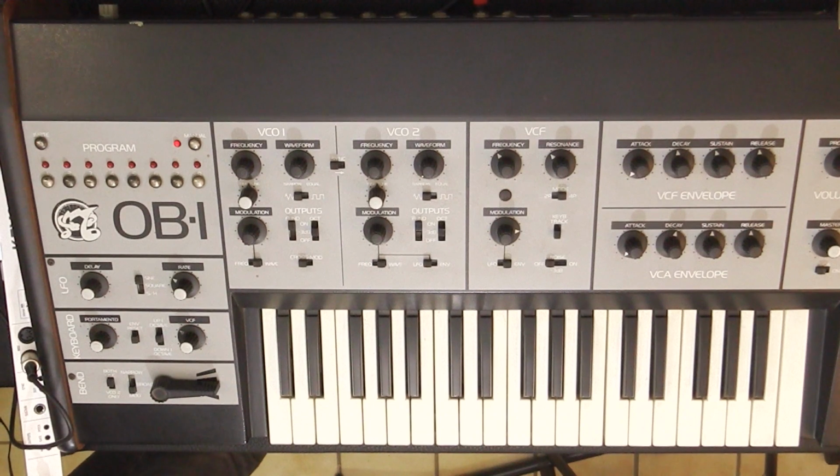Since the Oberheim OB-1 only has CV gate in and outputs, the question is how we can use the Behringer 2600 as a MIDI to CV gate interface to connect, let's say, a DAW, a digital audio workstation, to the Oberheim OB-1 synthesizer. And that's what I'm going to show you in this video.